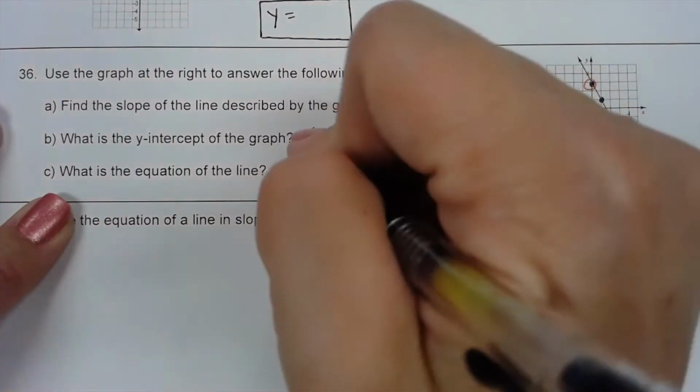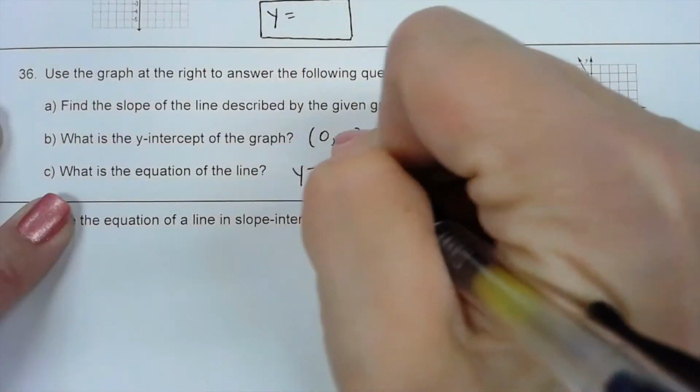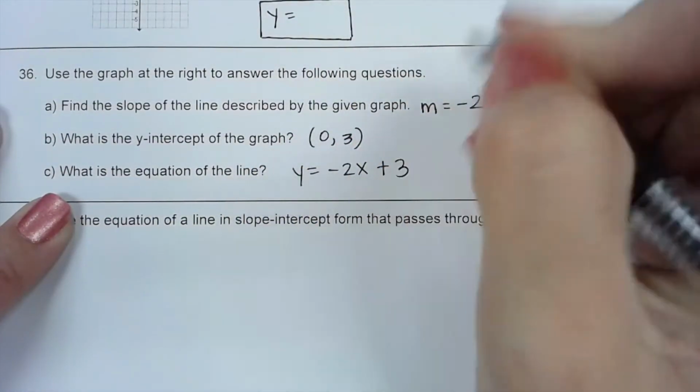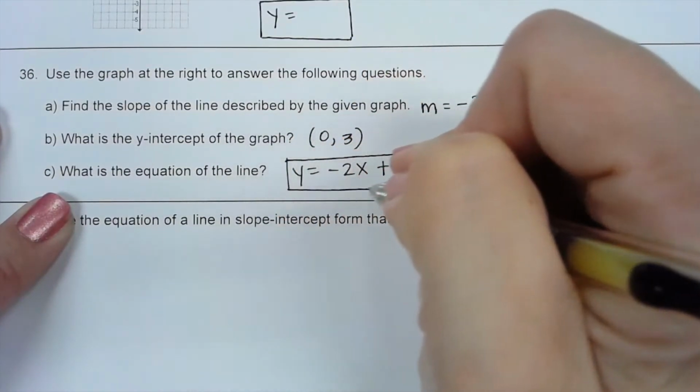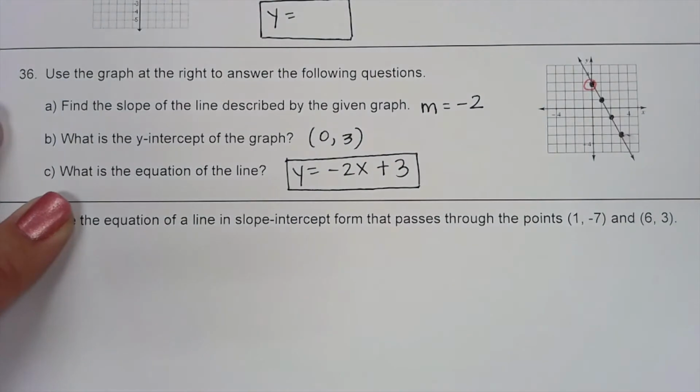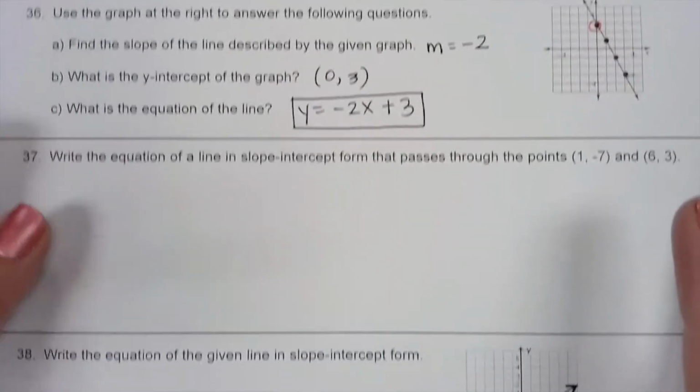The equation for this line is going to be y equals, my slope goes in front of the x, and then the y-intercept goes all by itself. And so that would be the equation of the line given in that particular graph. Remember, to find the equation of a line, all you need to know is the slope, and you need to know the y-intercept.